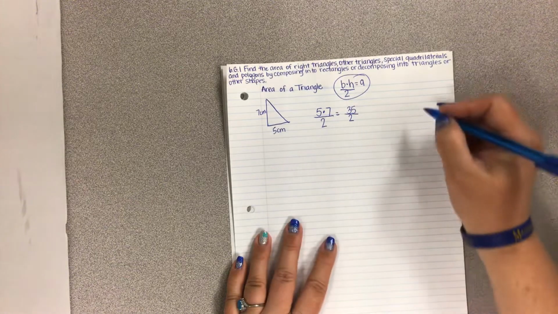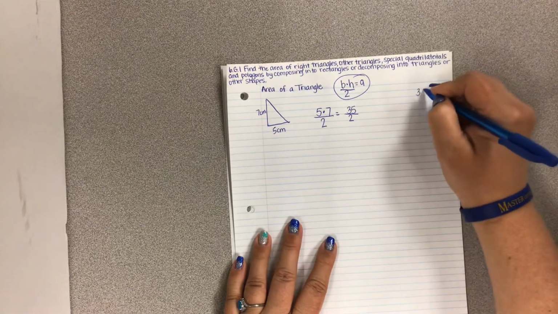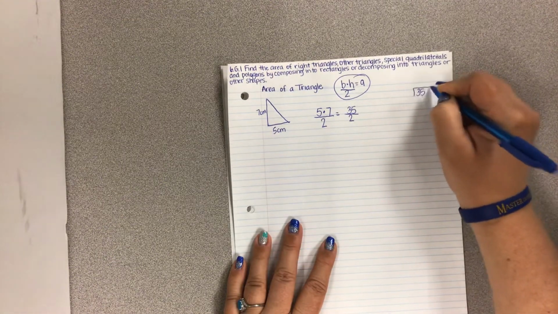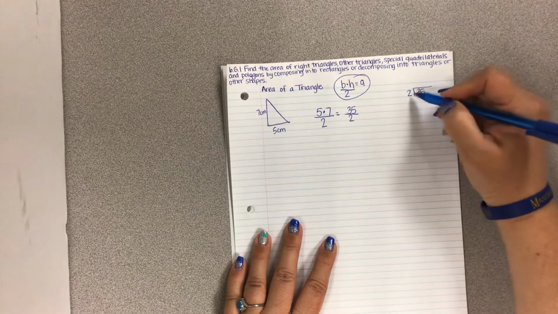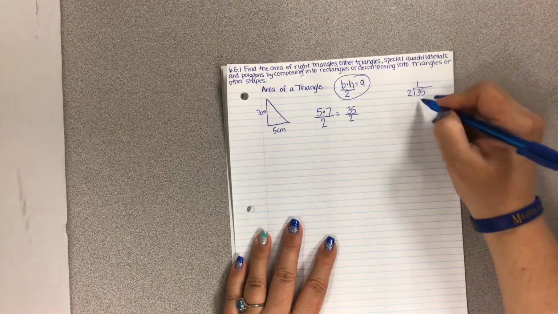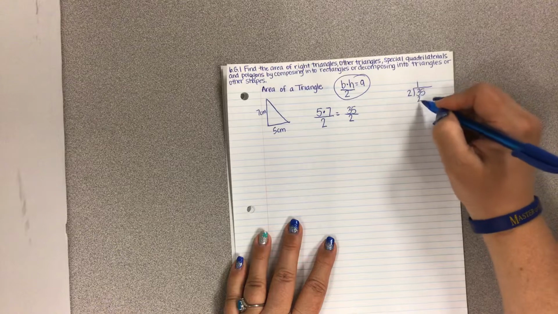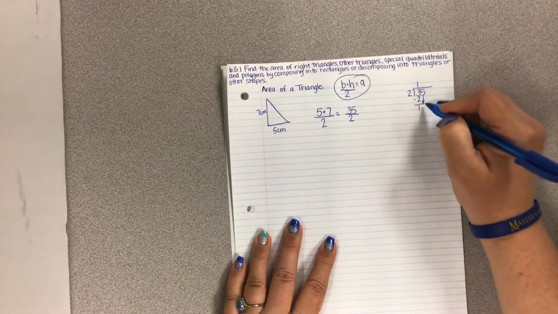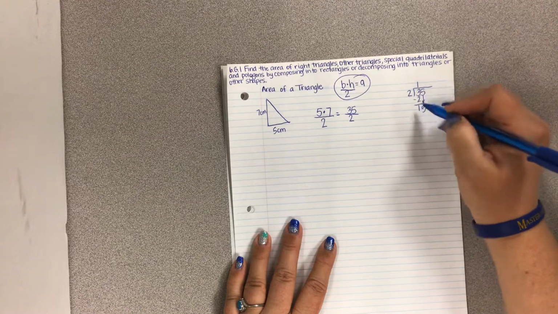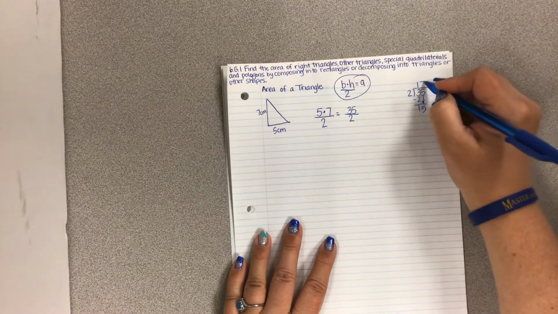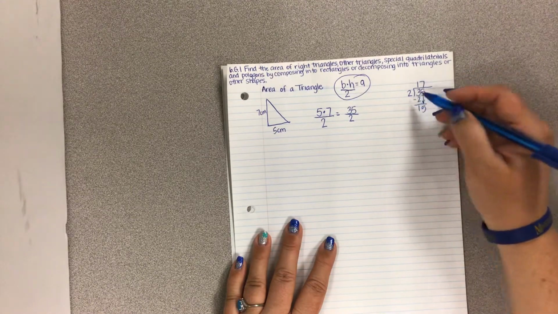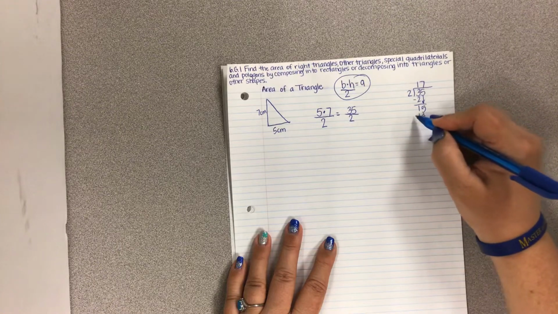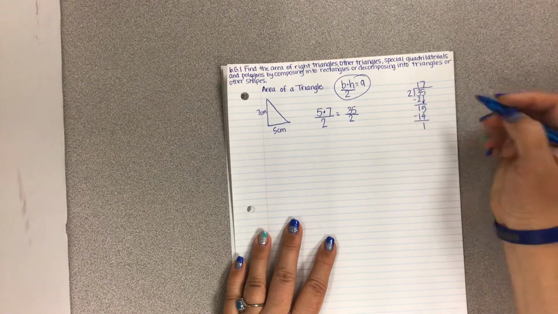But what if you don't know how to do that? You can always set up your division problem over here, because that's something we've practiced this whole year. 2 goes into 3, 1 time. 1 times 2 is 2. Subtract, I have 1 left over. Bring down the 5. 2 goes into 15, 7 times. 7 times 2 is 14. Subtract, I have 1 left over.